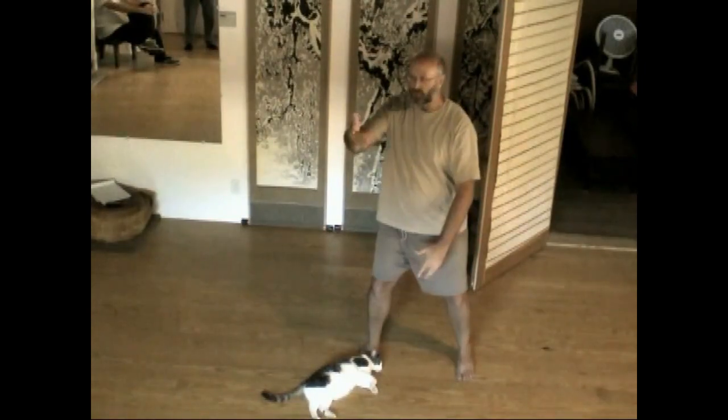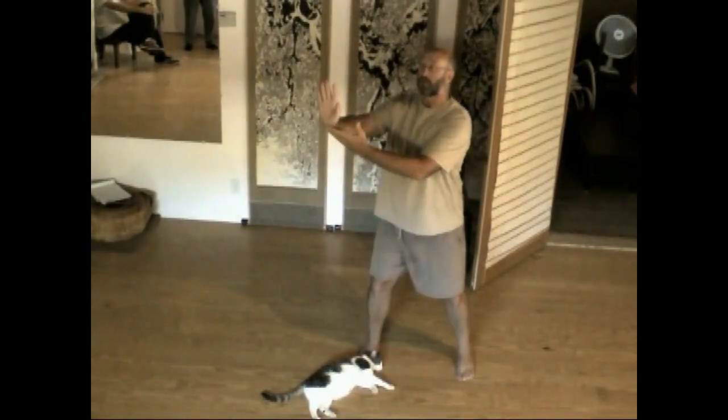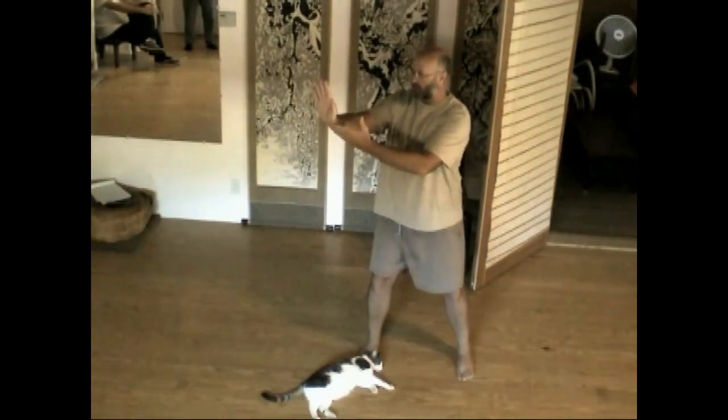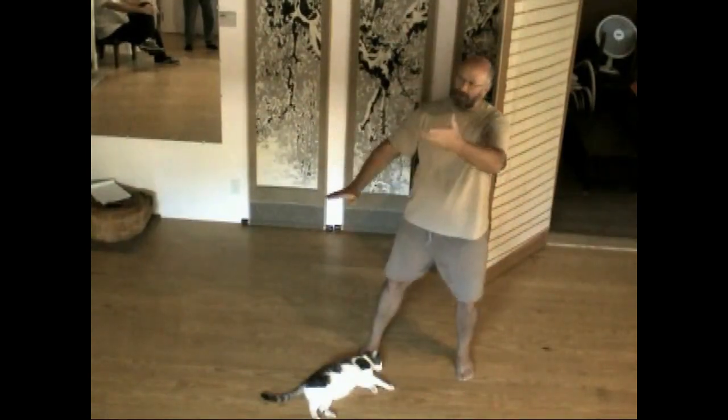So it has a real continuous opening. The opening doesn't max out here. I mean, you could if you were really trying to maximize the power of that strike, but then you wouldn't have much for that.